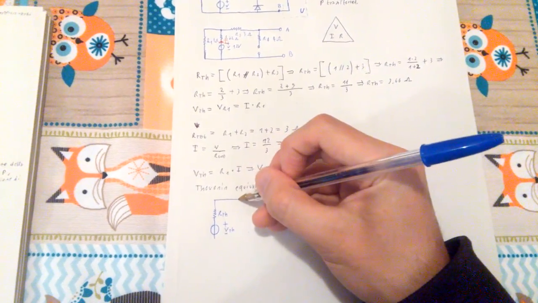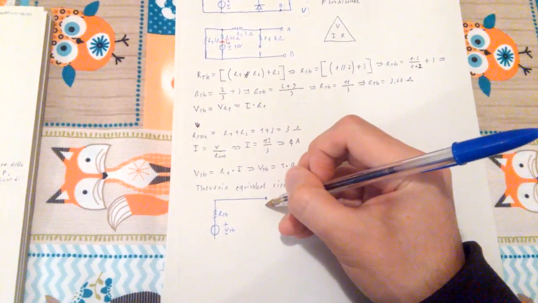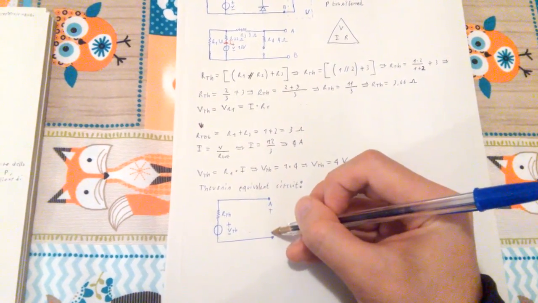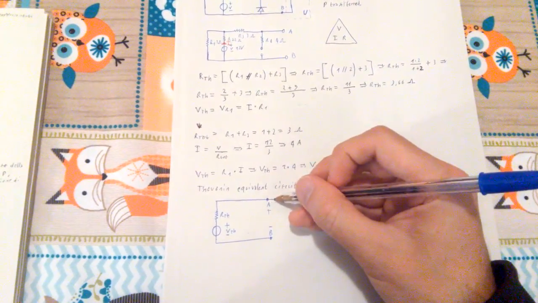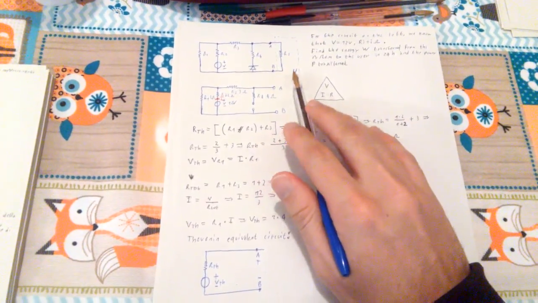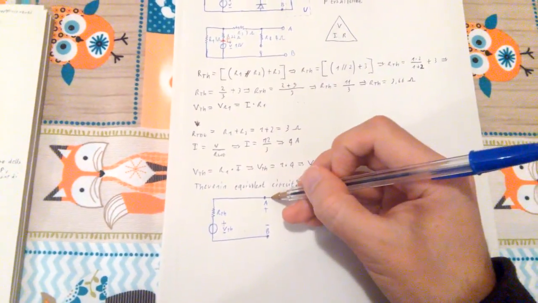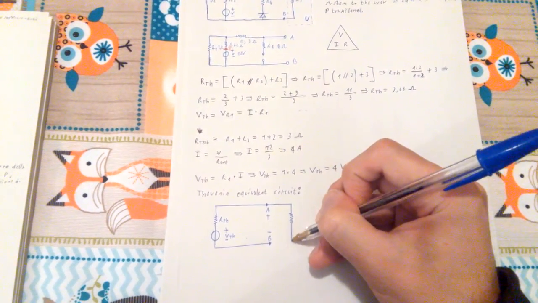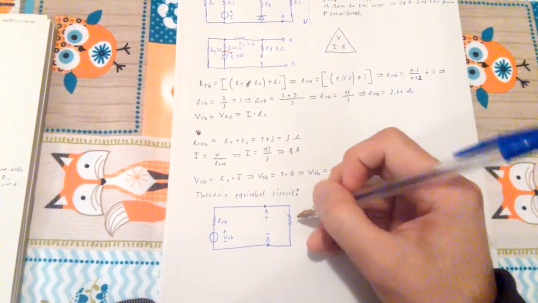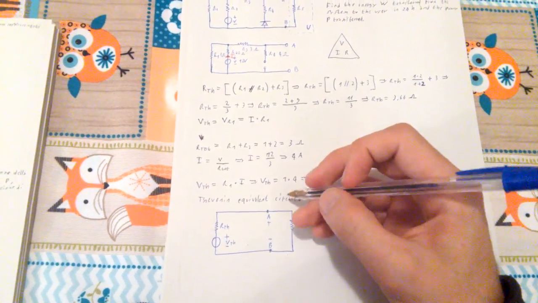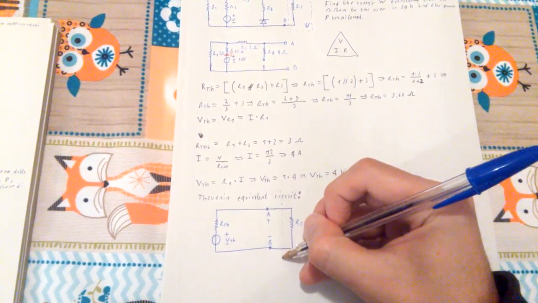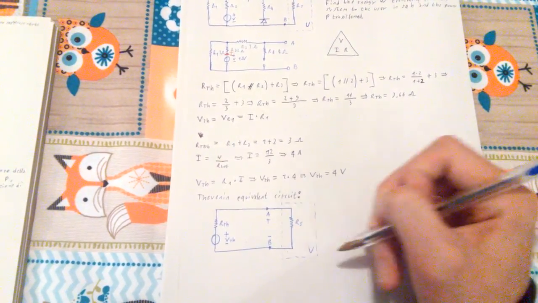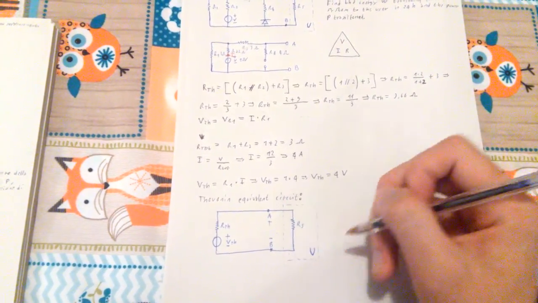And then we would have our points A and B, and then we have to add this other part of the circuit. So basically just this resistance called R5, the user.